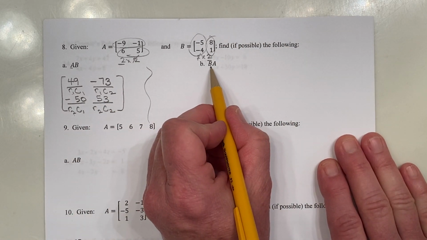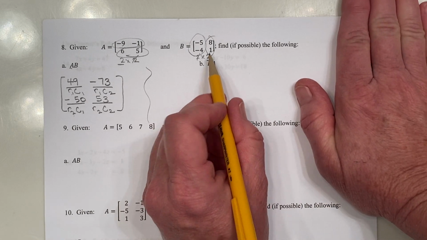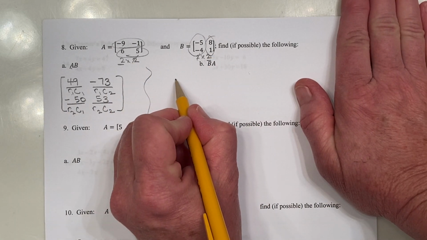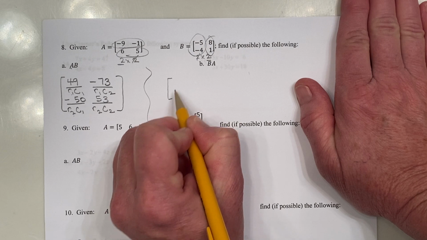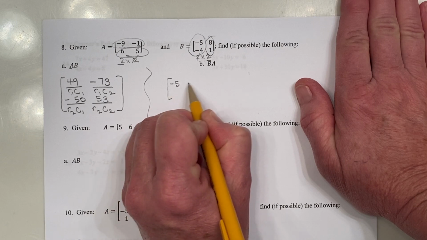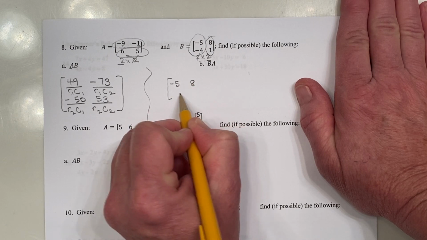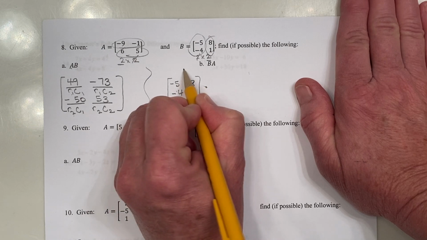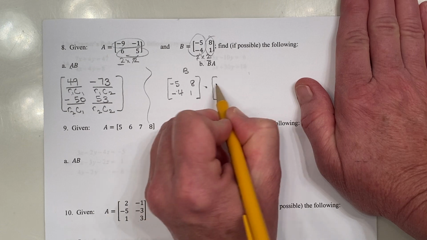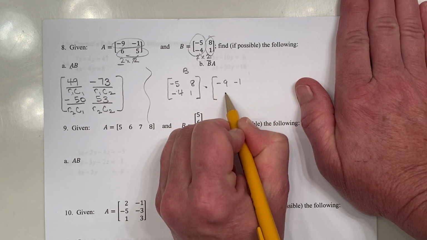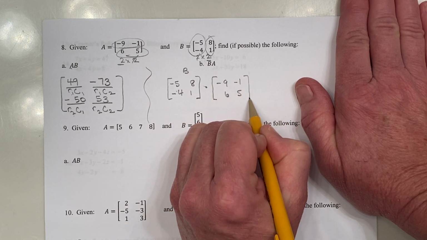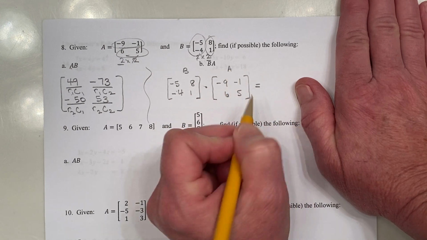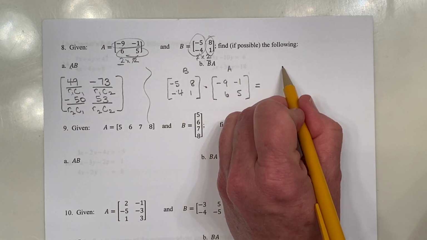Okay, for part B, we are going to be able to multiply matrix B times matrix A. And just for myself to have it in the right order, I'm going to put negative 5 up, or matrix B up front. And again, we're going to have a 2 by 2.